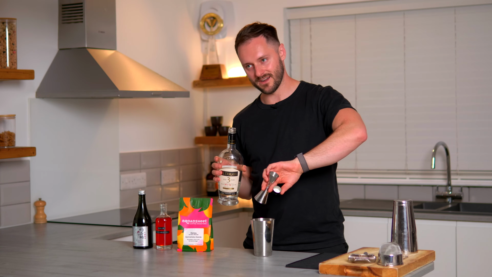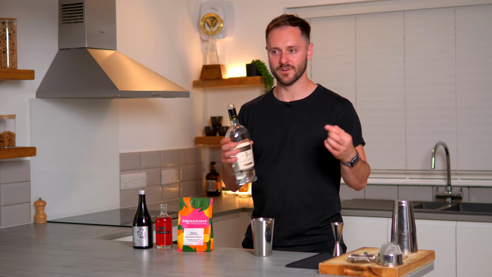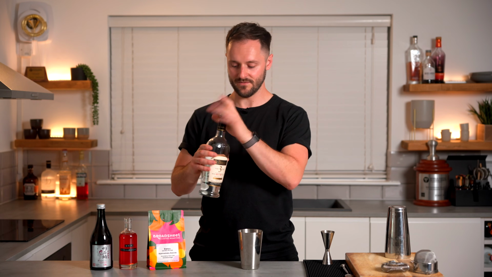So demerara in this form actually means the kind of region that it's produced in, not the sugar itself, which I think is quite interesting. But you could introduce demerara sugar if you really wanted to through the syrup. But we're going to use the play on words to take inspiration this time, rather than the sugar itself, because we have plenty of sweetness.